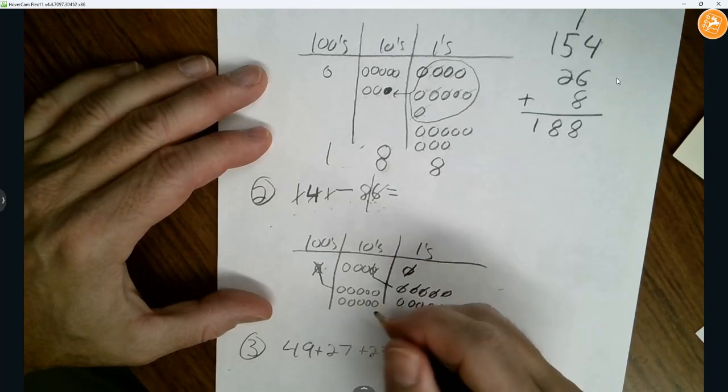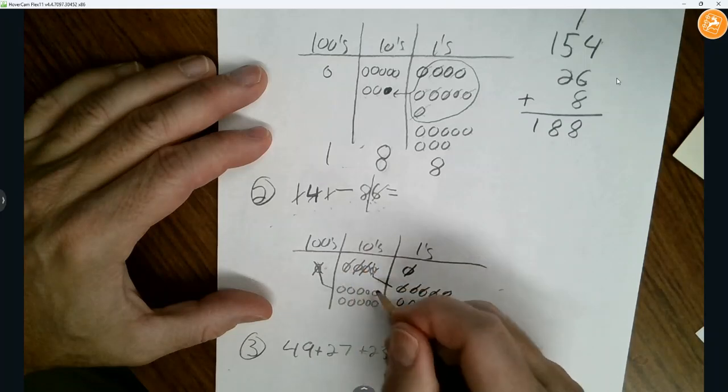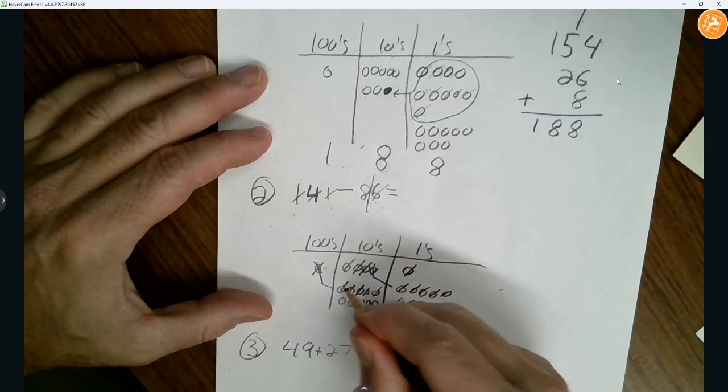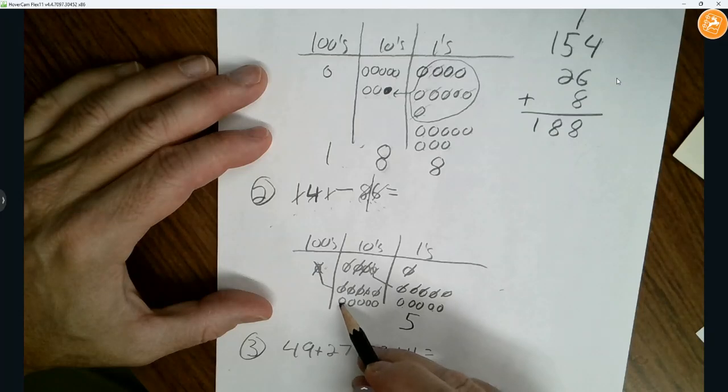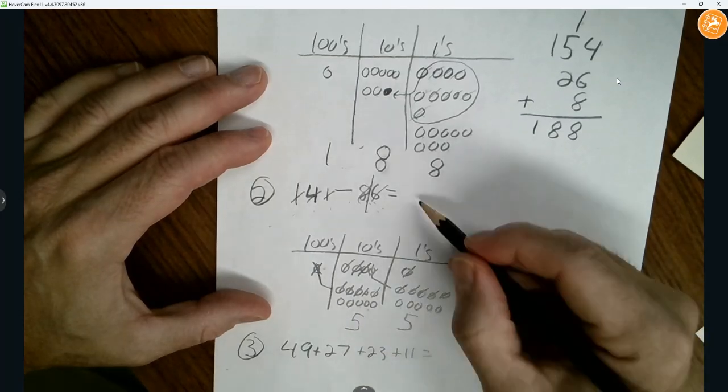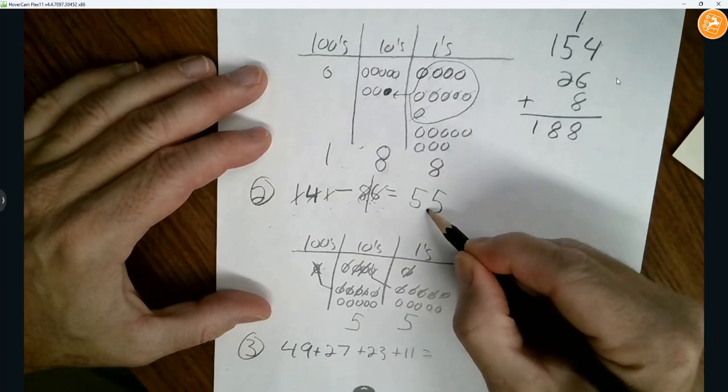Now, can we get rid of 8? Absolutely. 1, 2, 3, 4, 5, 6, 7, 8. That's gone. What we have left is 1, 2, 3, 4, 5. 5 left. So our answer would be 55.